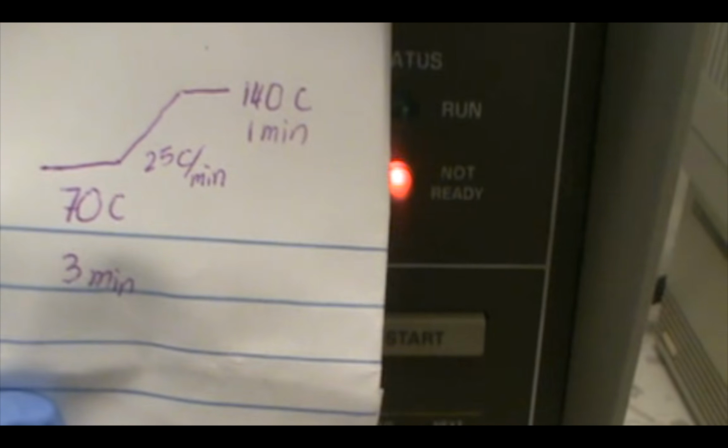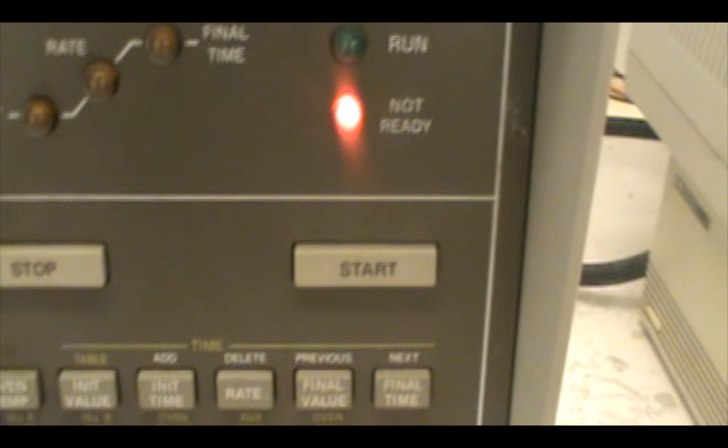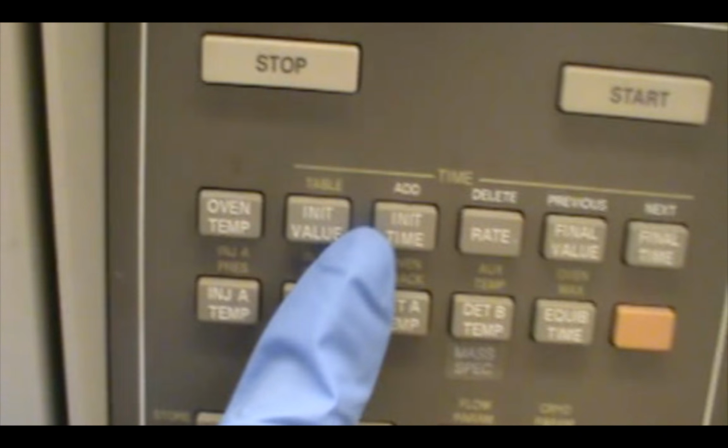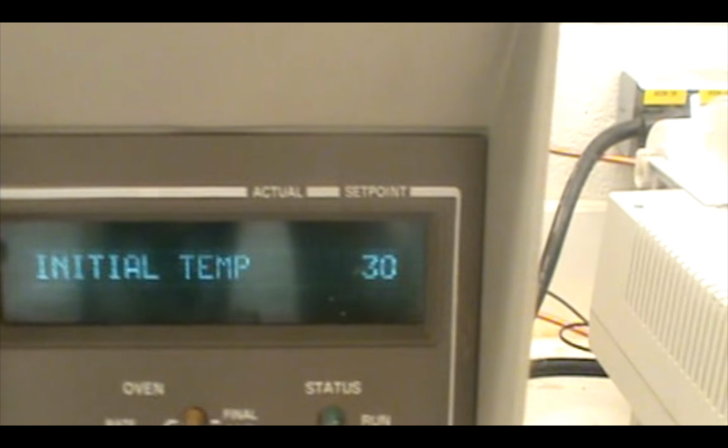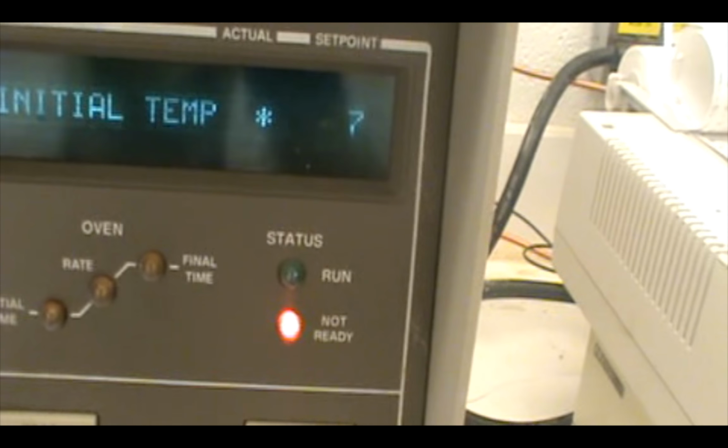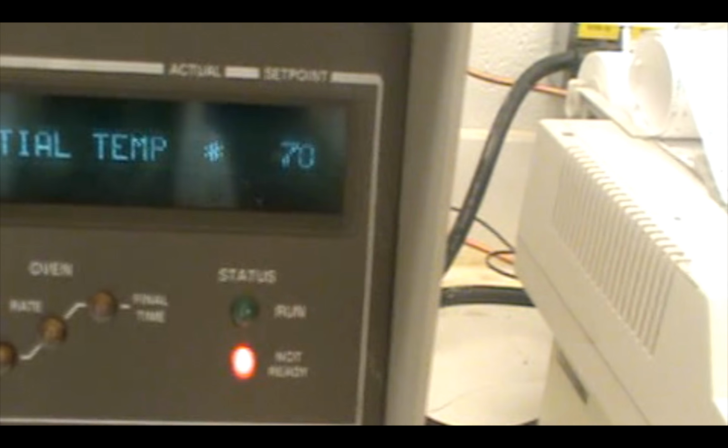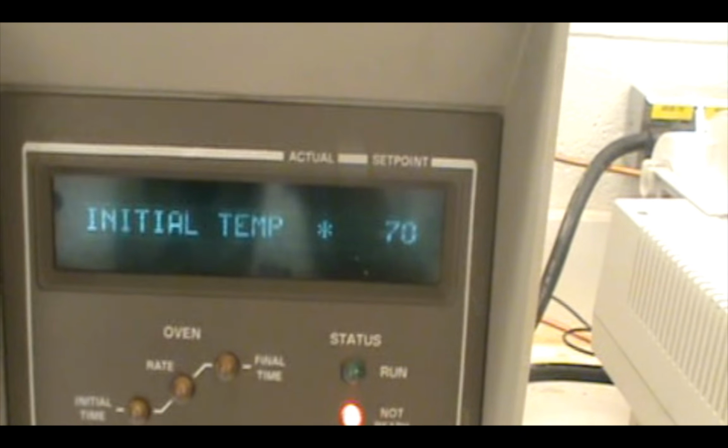So if we recreate this scenario again, you have an initial temperature of 70. You're going to wait there 3 minutes. Then we have a rate of 25 Celsius per minute until we reach 140 Celsius, and then we wait there 1 minute. Let's recreate this. Initial value right here, as I'm pressing, gives me 30. I want my initial value at 70. So after I set it to 70, hit enter.